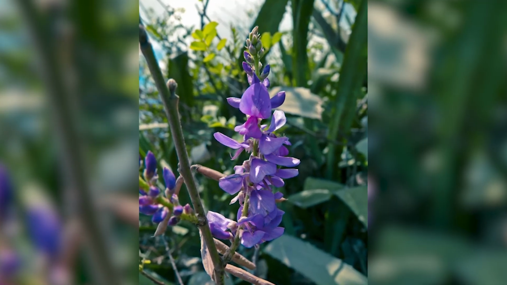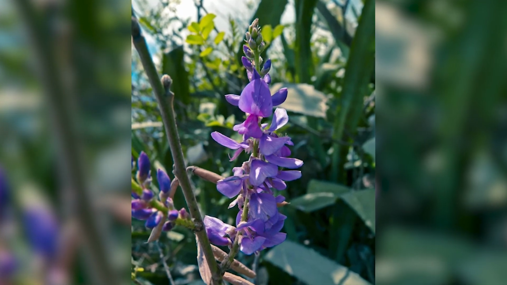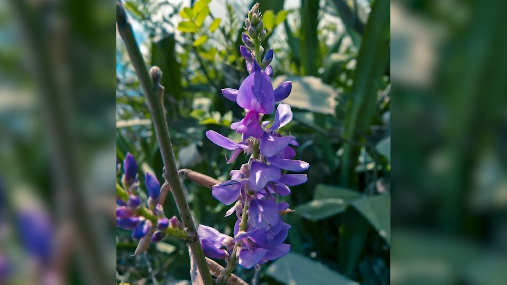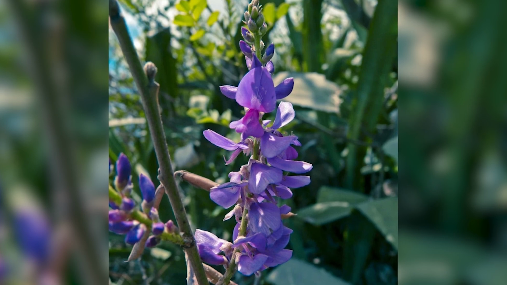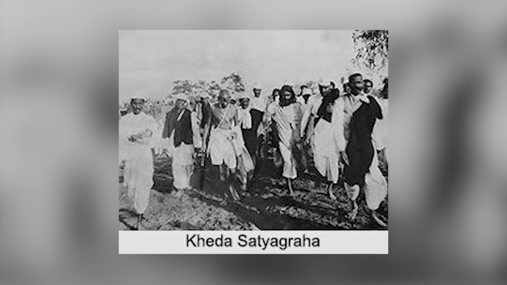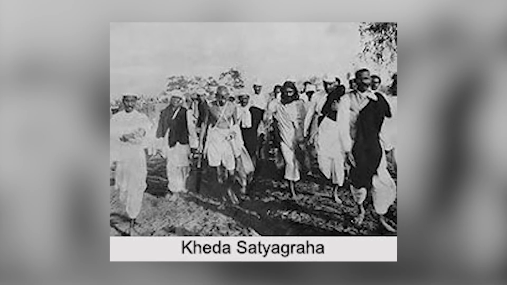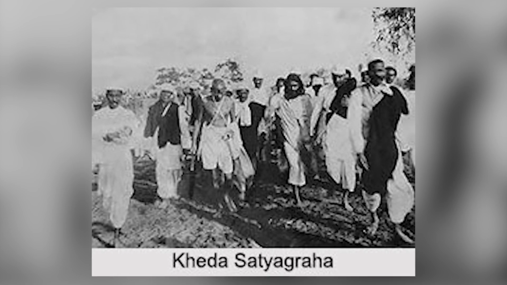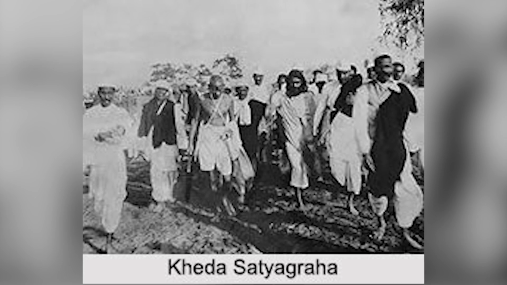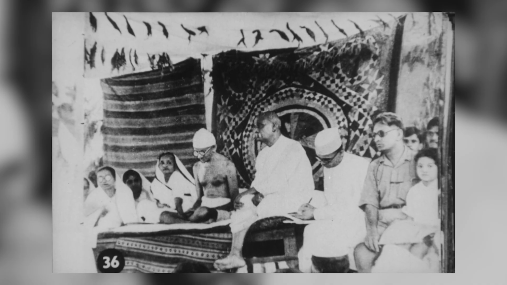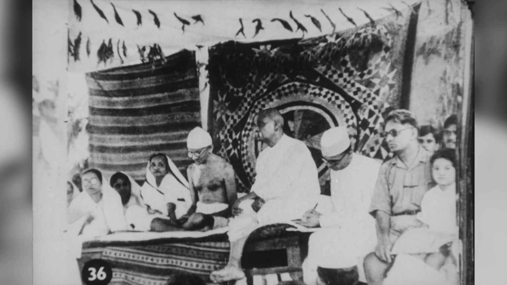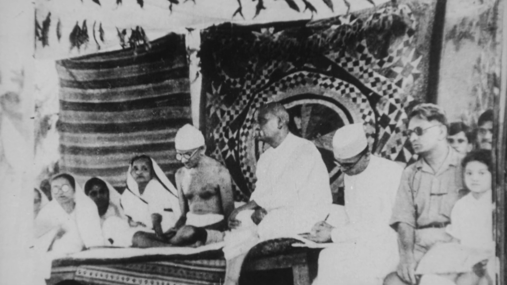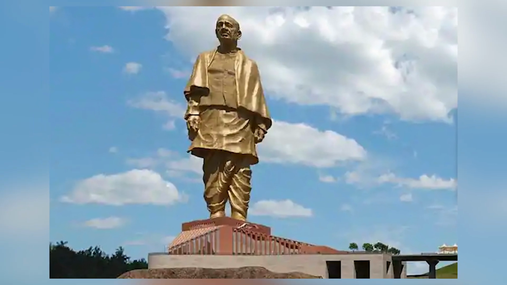Gandhi and his supporters organized the peasants of Champaran, Bihar against the exactions of the indigo planters in 1917. And in Gujarat, Gandhi led the famous Kheda Satyagraha against the realization of the land revenue in 1918. In 1928, the Bardoli Satyagraha against the enhancement of the land revenue was organized by Sardar Patel.